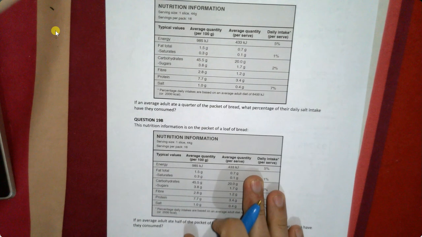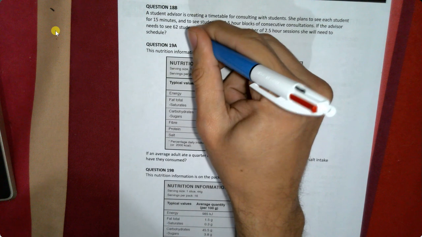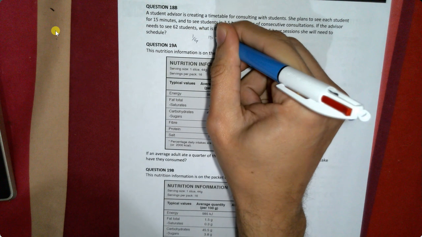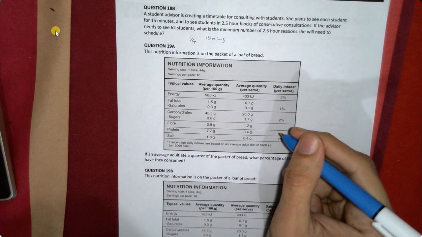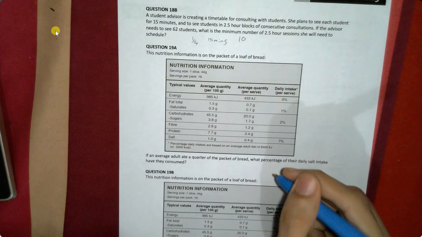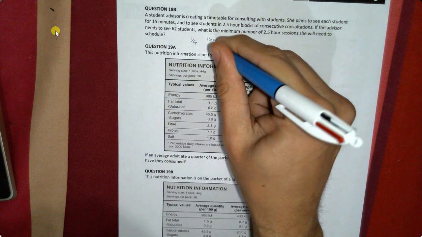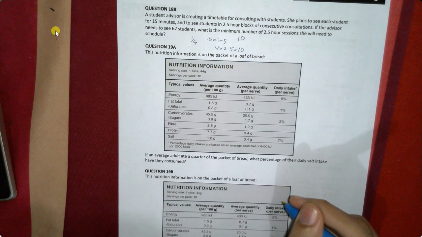Oh, goody. Reading. Okay. She wants to see him for 15 minutes now. That's a quarter of an hour, 15 mins. Wants to see him in 2.5-hour blocks. So that means she's going to see 10 of them, because you see 4 in an hour, so 4 times 2.5 hours is 10. So again, you put that in your calculator.